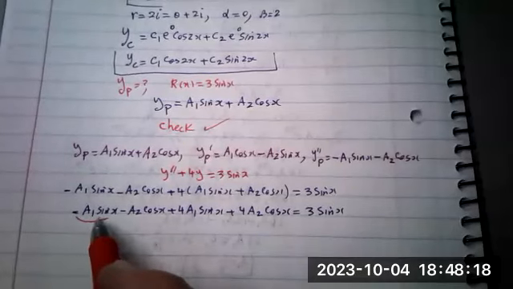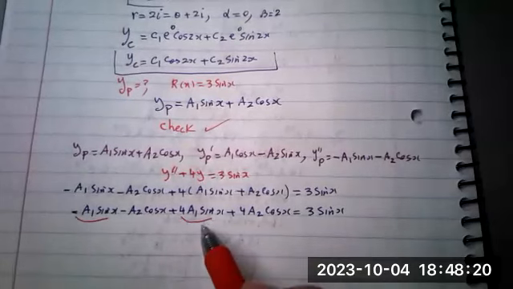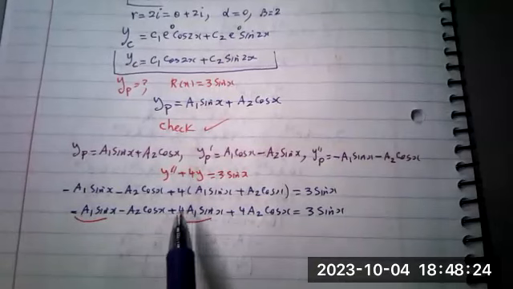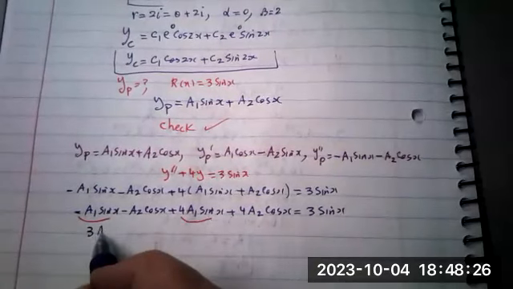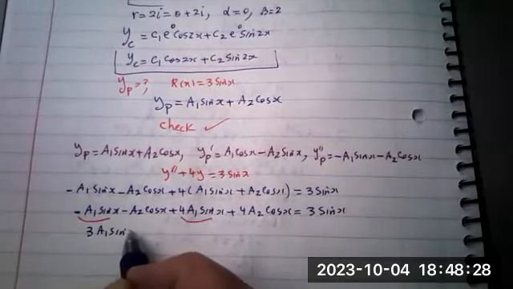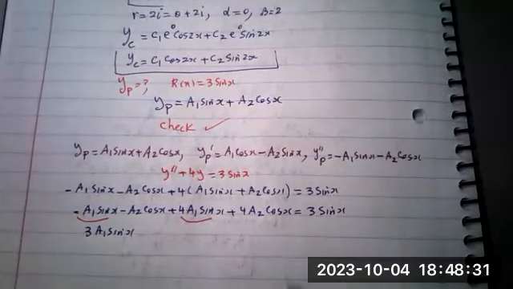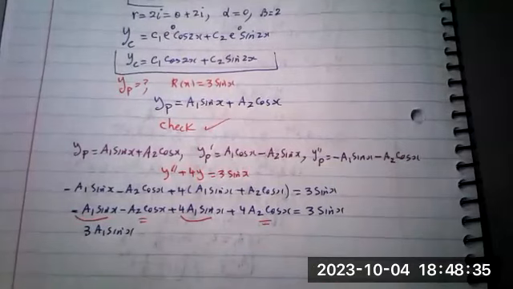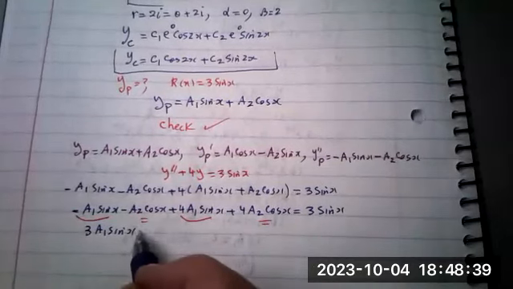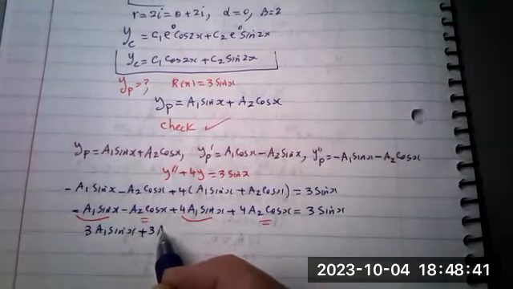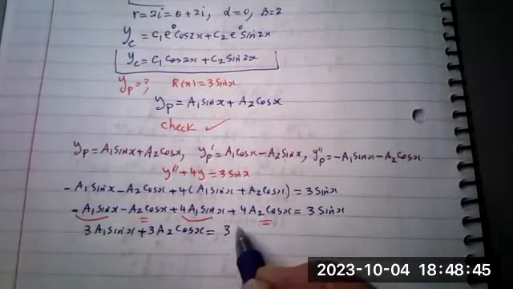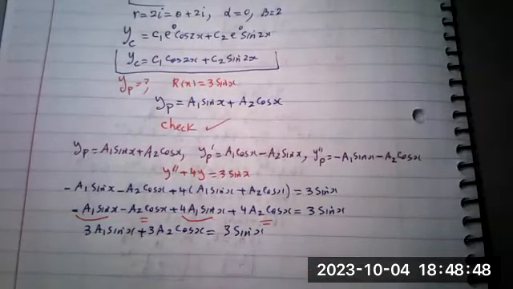You have a negative A1 sine and this is going to be 4A1 sine, so that gives you 3A1 sine x. For the cosine, you get the negative 1 and the 4, that give you 3 again. It's going to be plus 3A2 cosine of x, and on the other side we get 3 sine x.